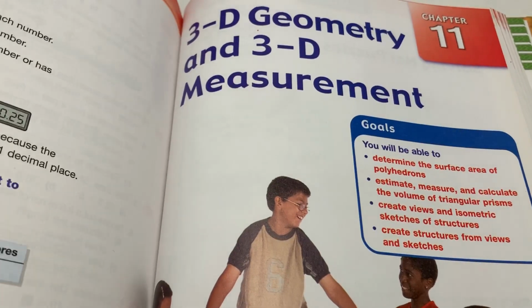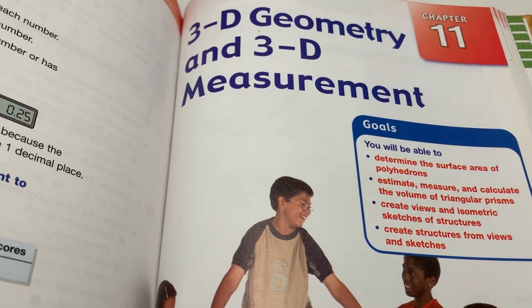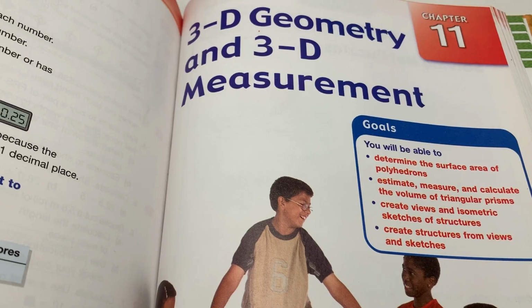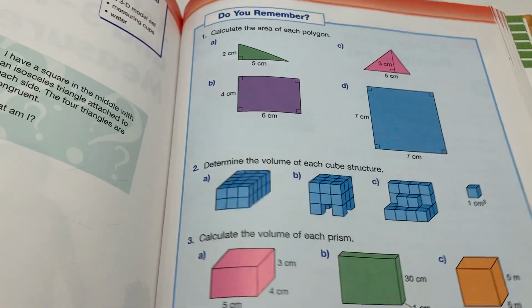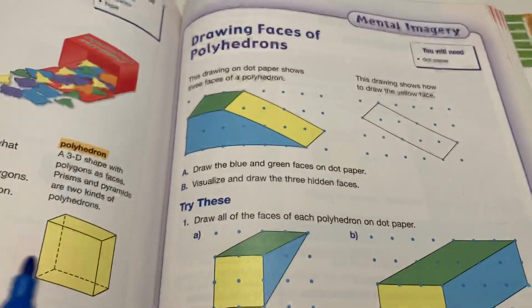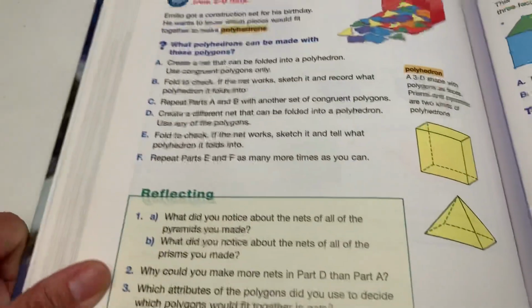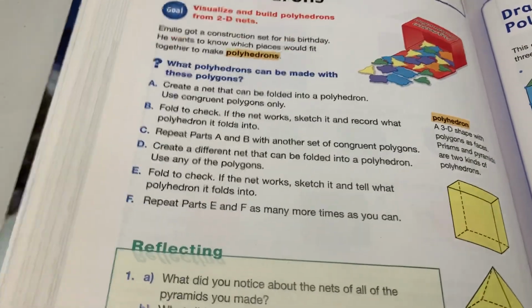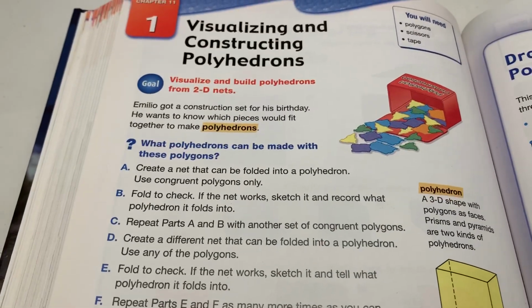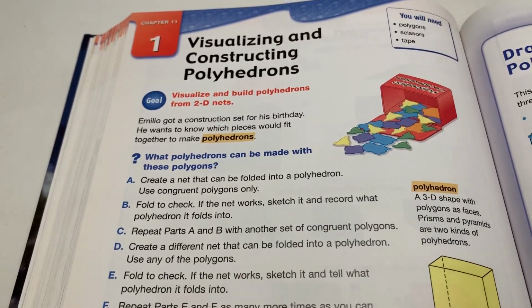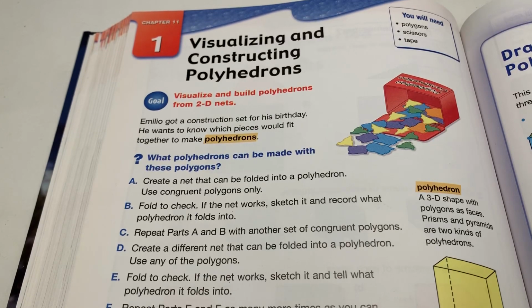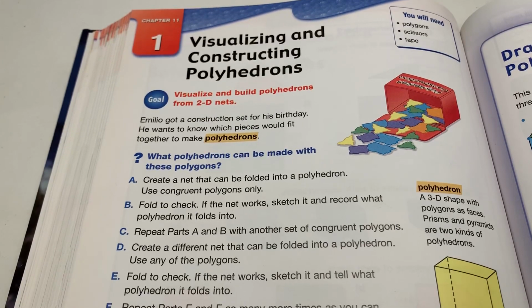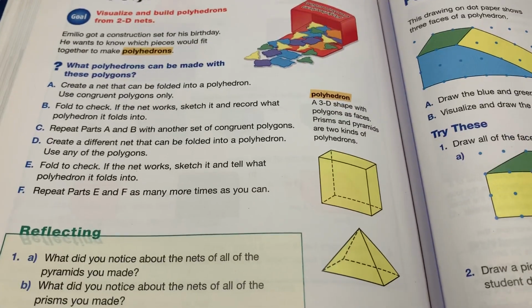Okay, welcome to Chapter 11, 3D Geometry and 3D Measurement. Hopefully you guys had a chance to complete Do You Remember? We are just going to look at lesson 1, which is called Visualizing and Constructing Polyhedrons. Don't worry if you don't have the textbook. We're going to post the work that you need, but it just has a good definition of a polyhedron right here.